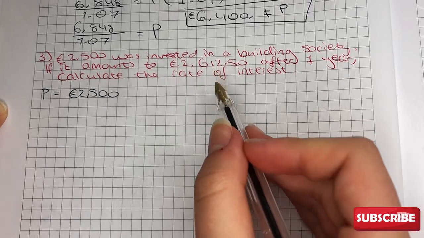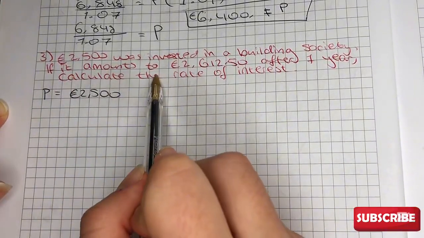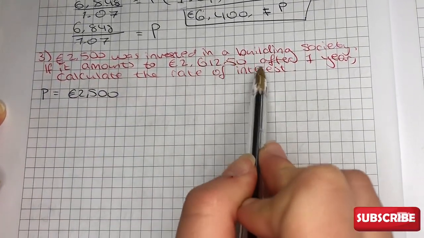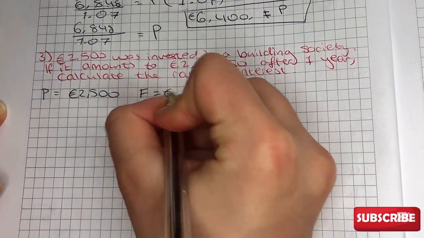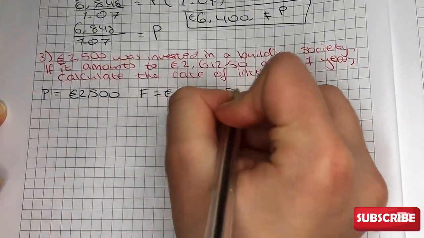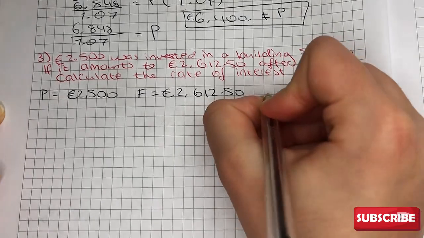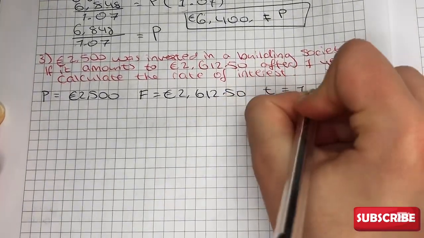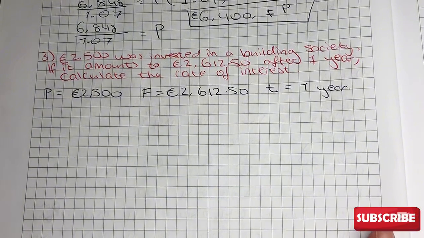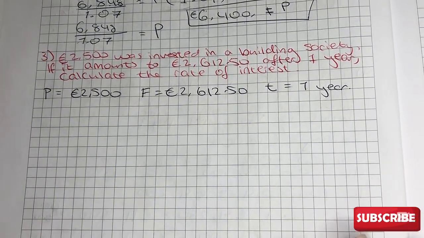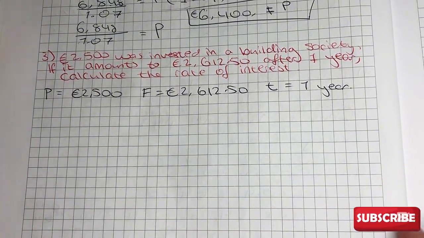Although they later tell us that if it amounts to 2,612.50 after a year, so our final amount is 2,612.50. Then our time is 1 year. But the one that we are missing is rate of interest. What is our interest rate? So we can put that into our formula and solve.